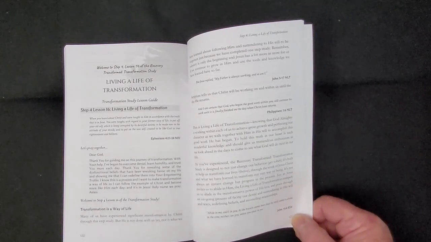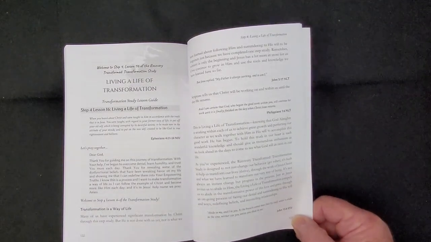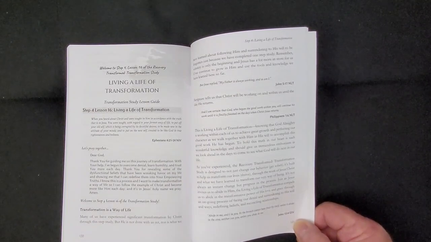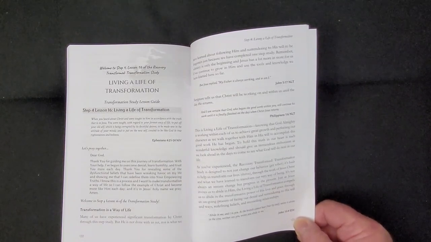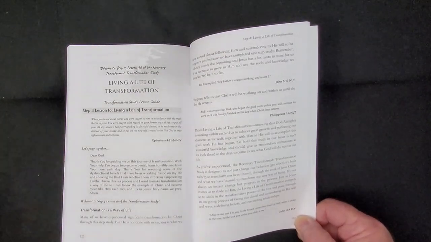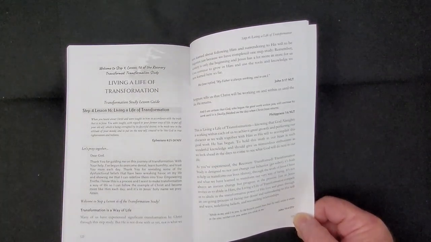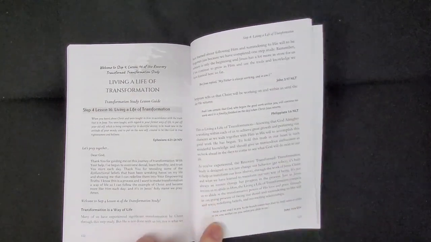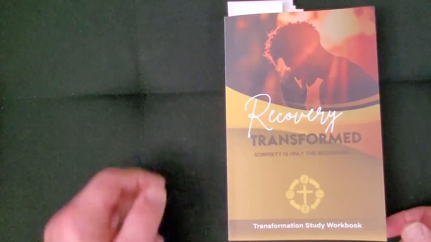Go over to the workbook and we'll take a look at that and everything entailed in there, because it's a lot of fun and it's just jam-packed full of information, stimulus to help memories, to help discovery, to help growth, to help daily living, and to help transformation. Okay, moving to the workbook.